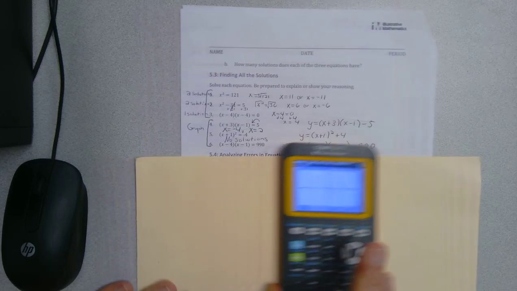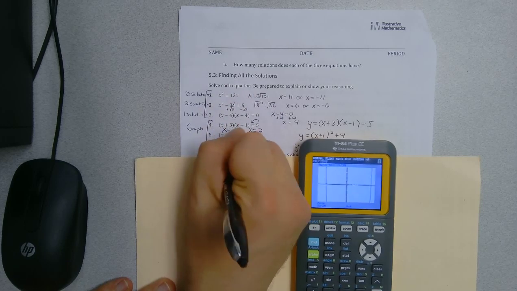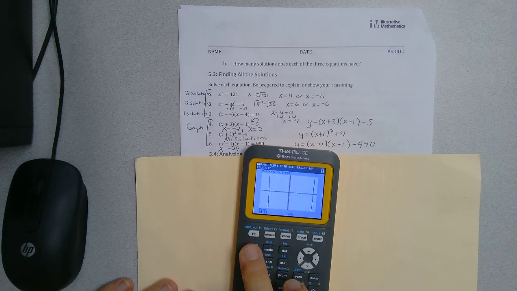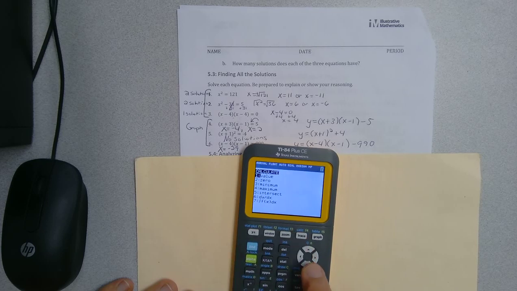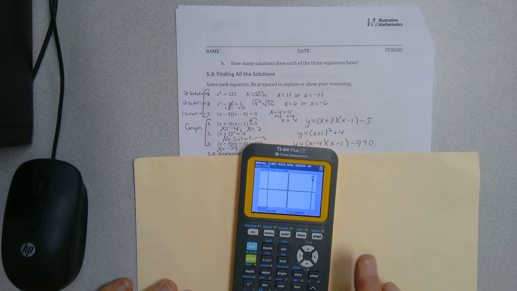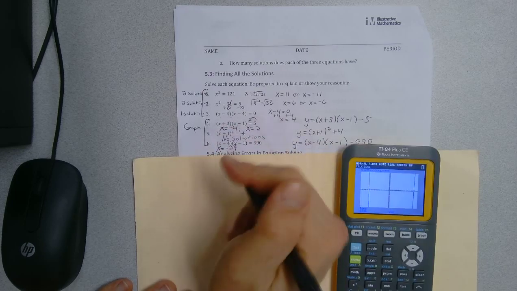And I get x equals negative 29. So there's a left bound, right bound, and I get x equals 34.